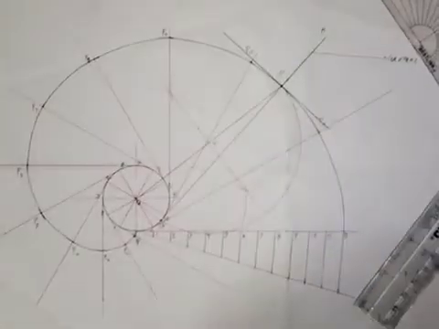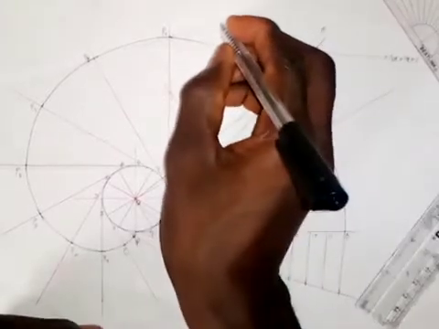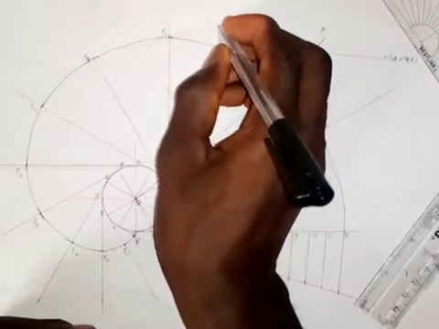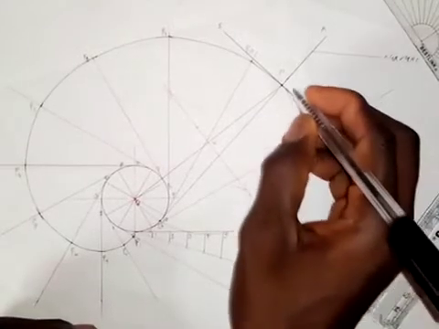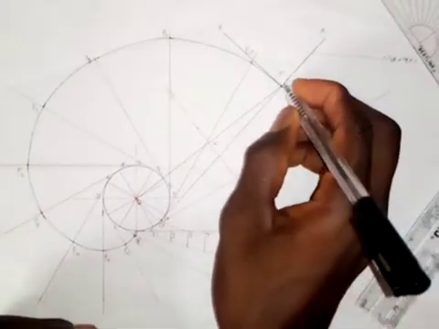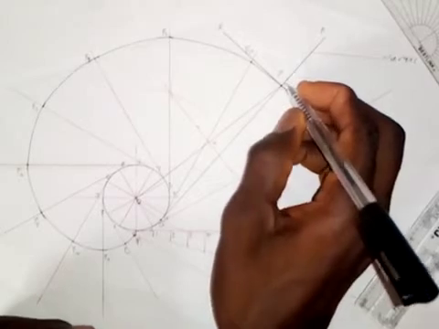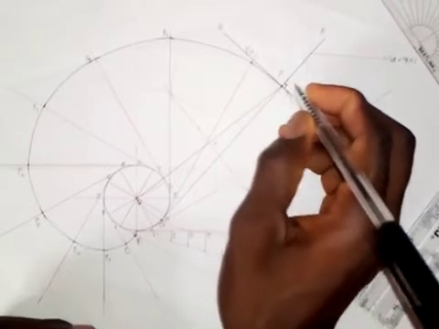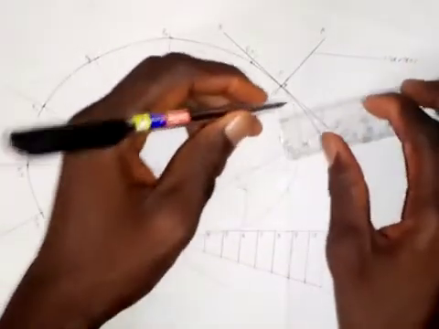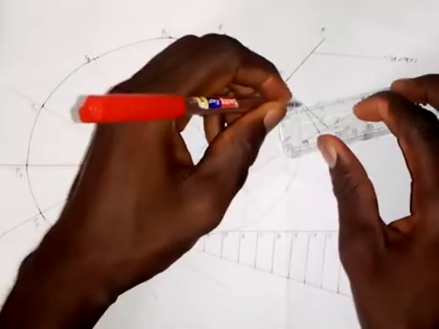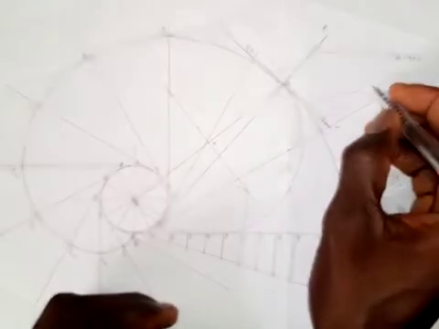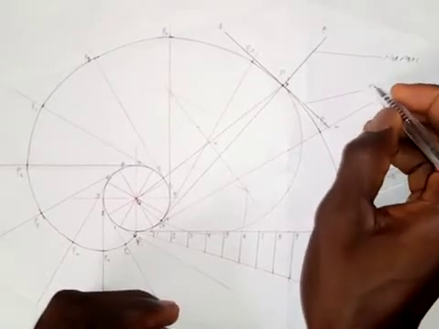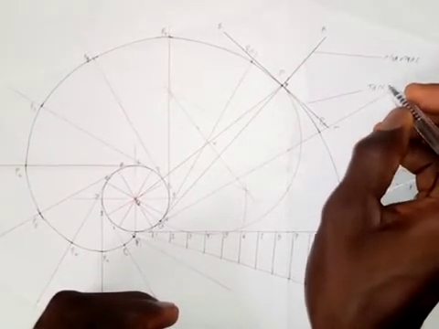So this is line ST. So the normal is perpendicular to the tangent, at right angle to the tangent. So this line ST is the tangent. So this is the tangent.